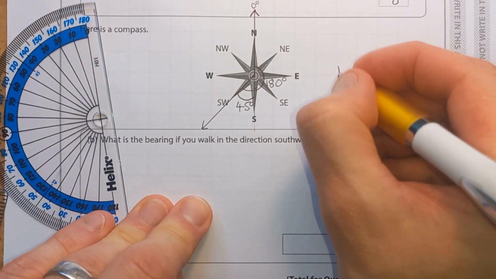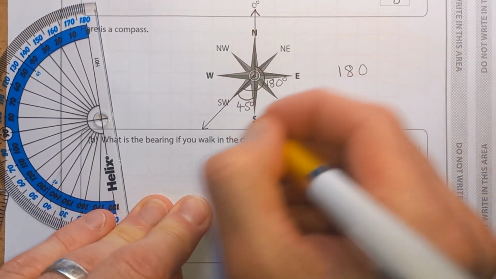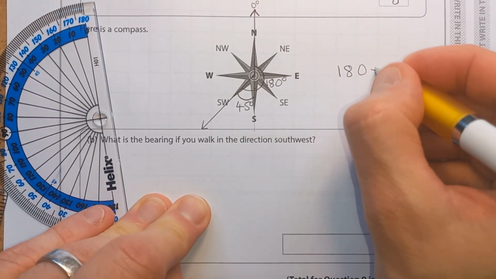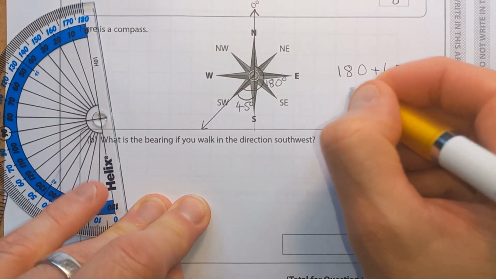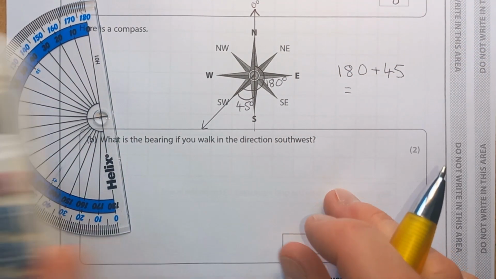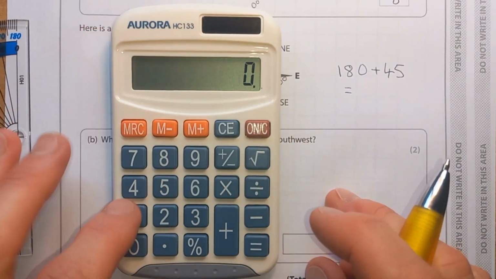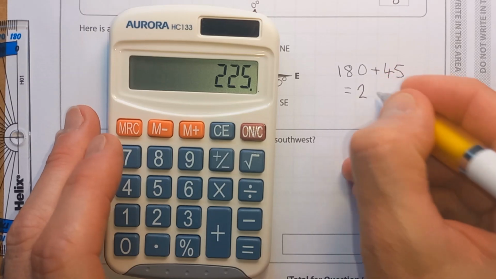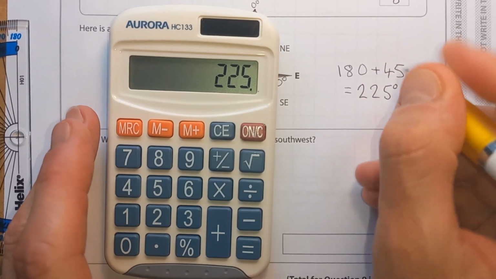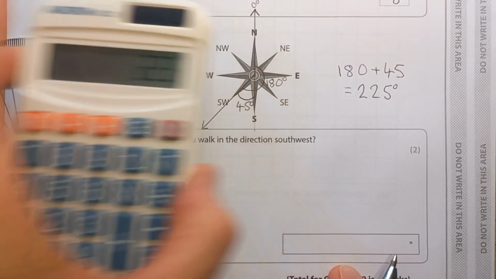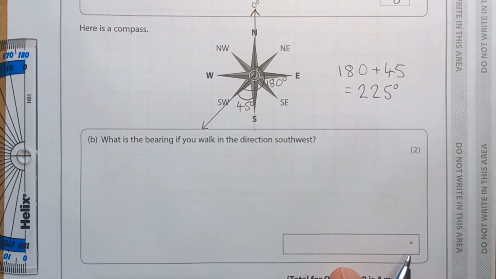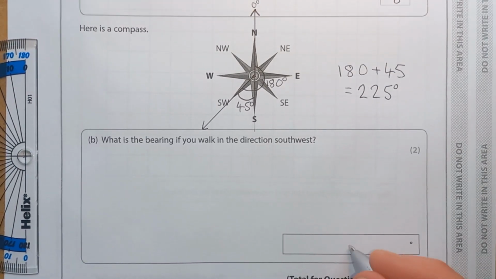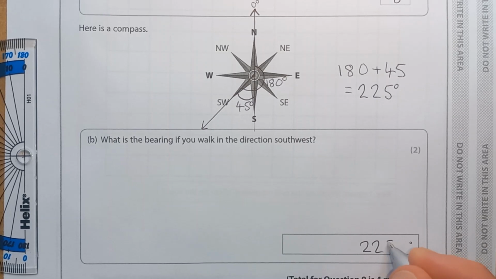So the total angle all the way around is going to be the 180 plus the 45, which gives us 225 degrees. Okay. And we can put that down here.